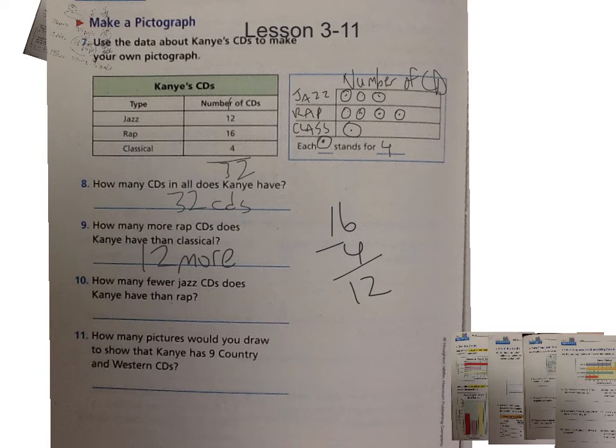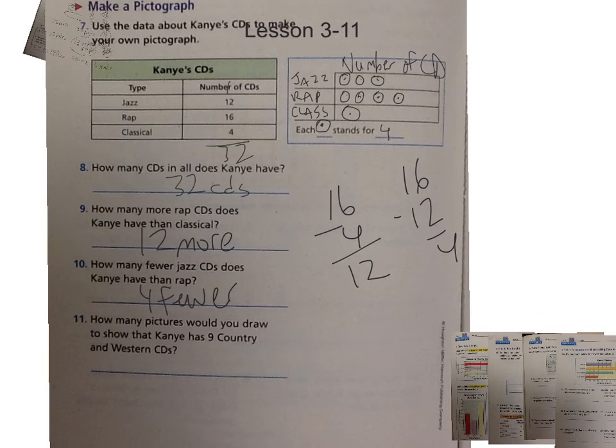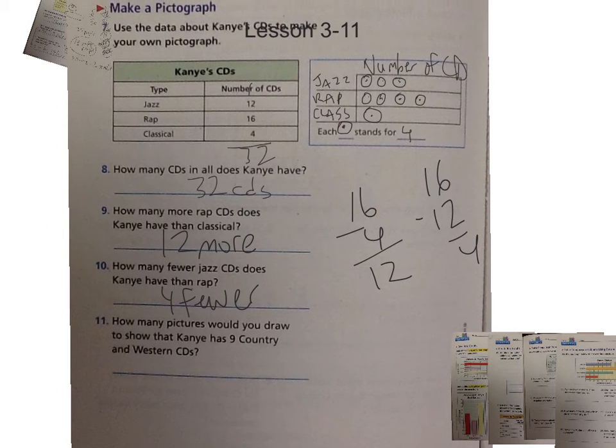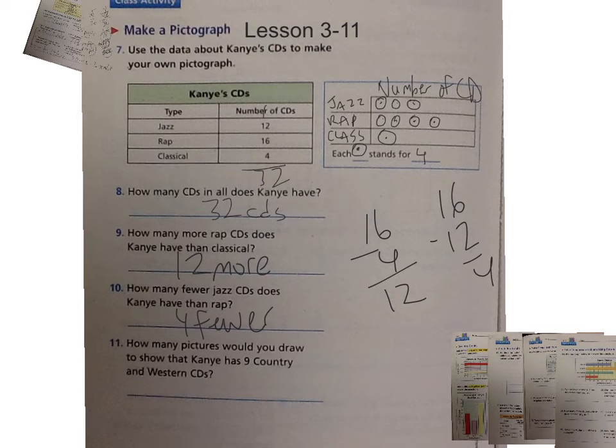How many fewer jazz CDs does Kanye have than rap? Well, once again, rap 16 minus the 12 is 4 fewer. And number 11, how many pictures would you draw to show that Kanye has 9 country and western CDs?